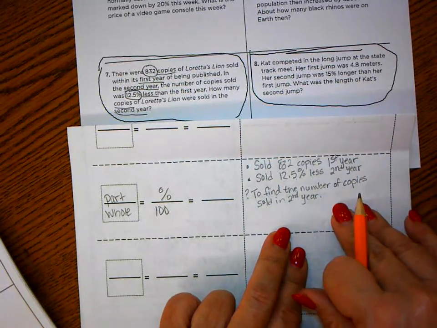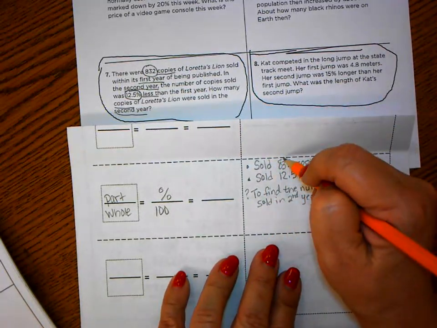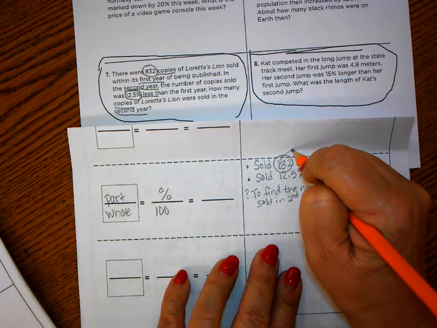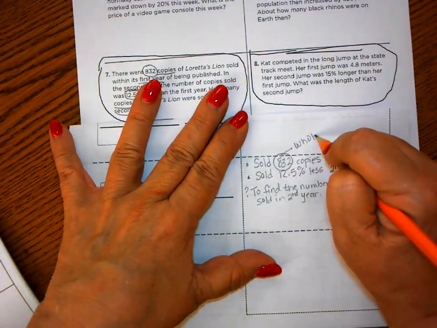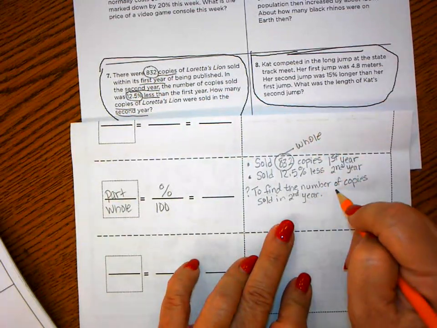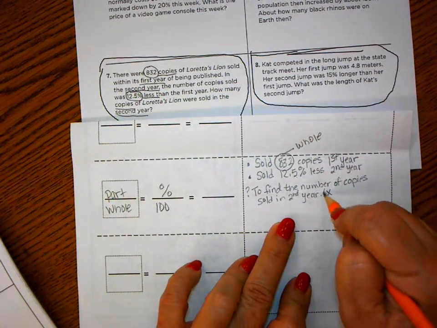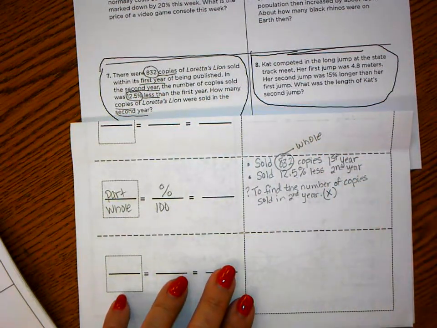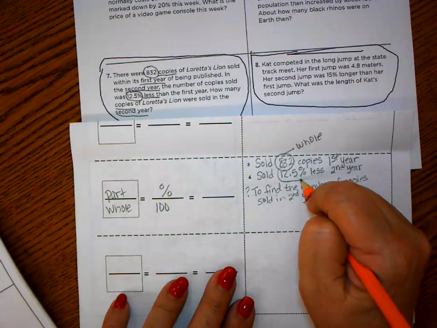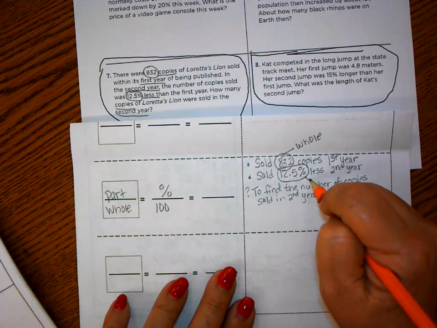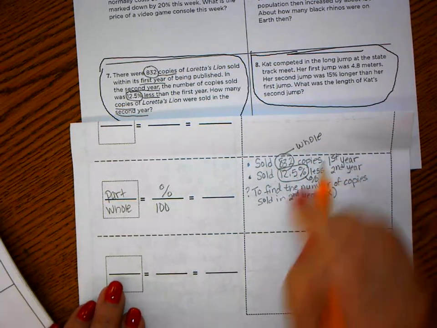This is not optional. This 832 is my total, so that's my whole. I don't know the number, so I don't have the part. So that's going to be my X. But I do know my percentage, and that's going to be my percent.